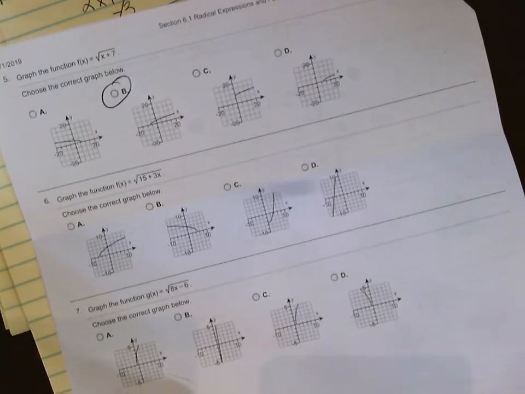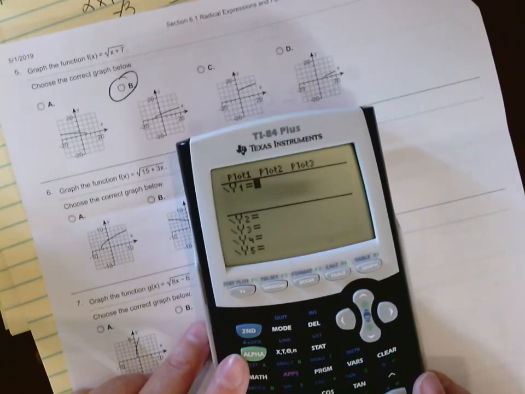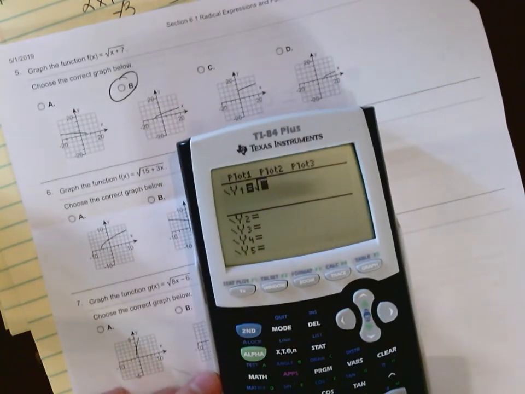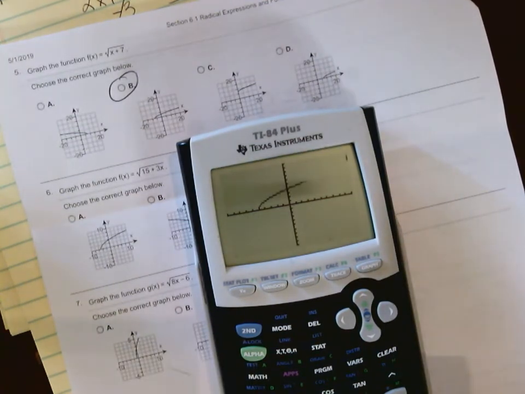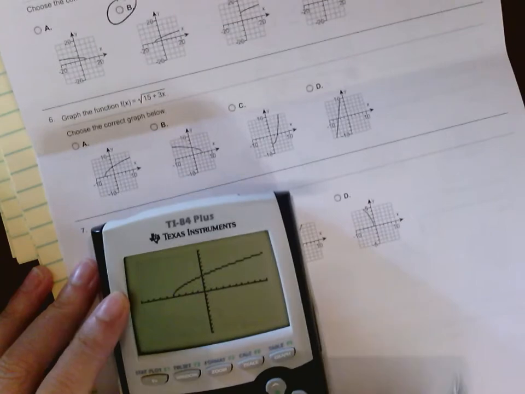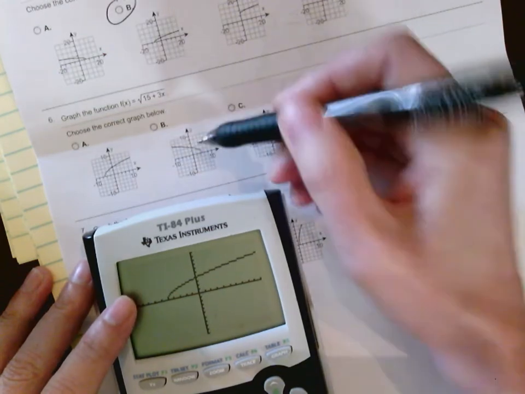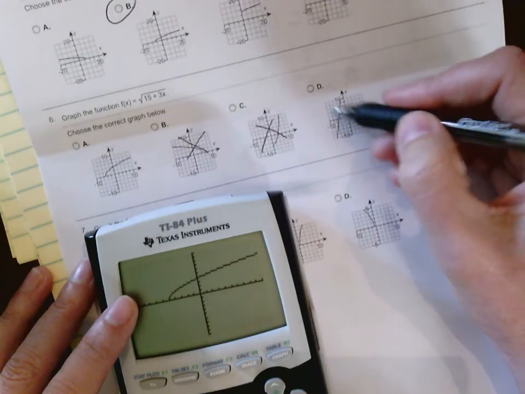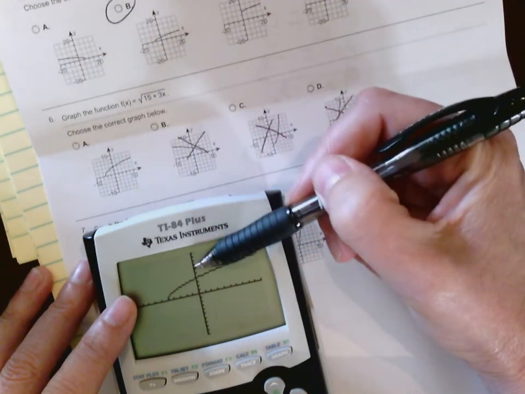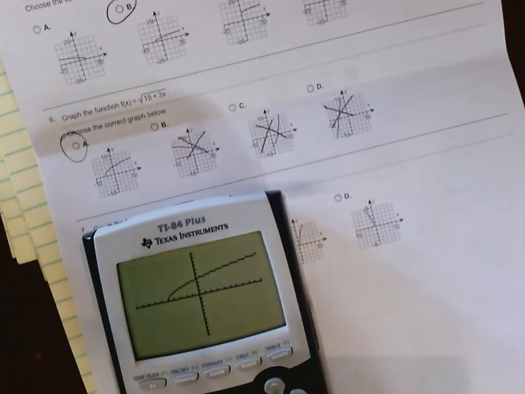All right, number 6, again, same thing. Let's go back to our y equals. Clear it out. This time, second, square root. This time I have 15 plus 3x. And let's see what that graph looks like. Again, it looks like it's been shifted to the left. This one looks like a good possibility. This one is going the wrong direction. This one doesn't have the correct square root shape. And this one's just a straight line, so it's not that one. And you'll see that this graph right here has that same square root function as ours in the calculator.